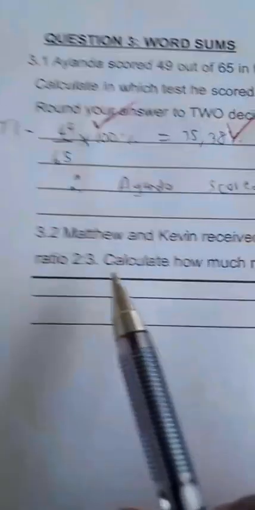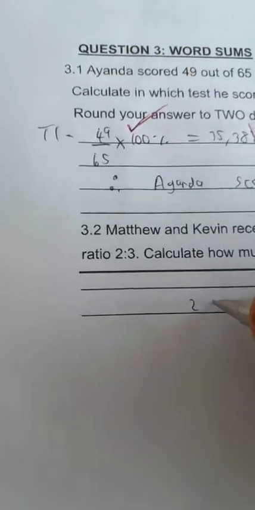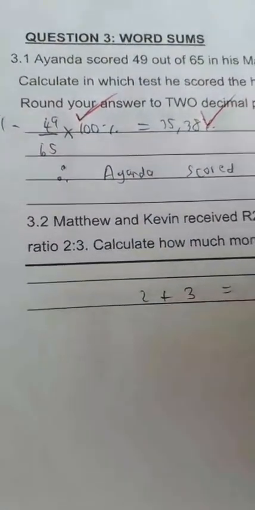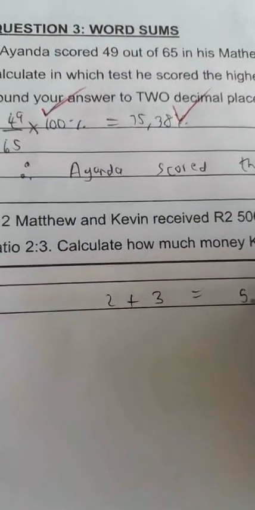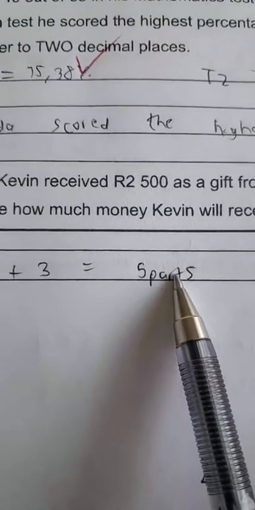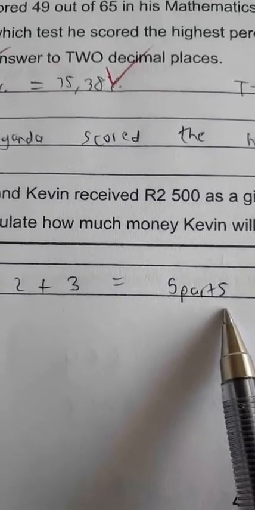So with these questions, we first have to check what the total number of parts is as per the ratio we are given. We add the ratio to get the total number of parts. 2 parts plus 3 parts gives us 5 parts.